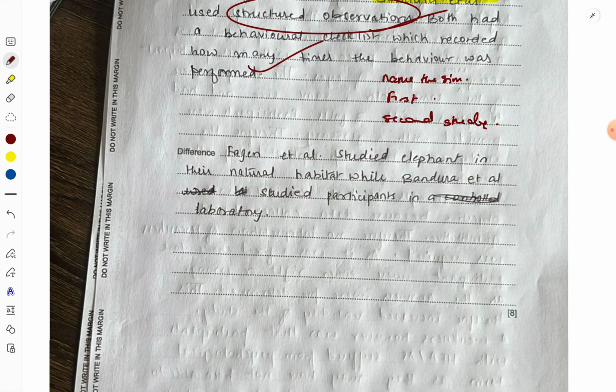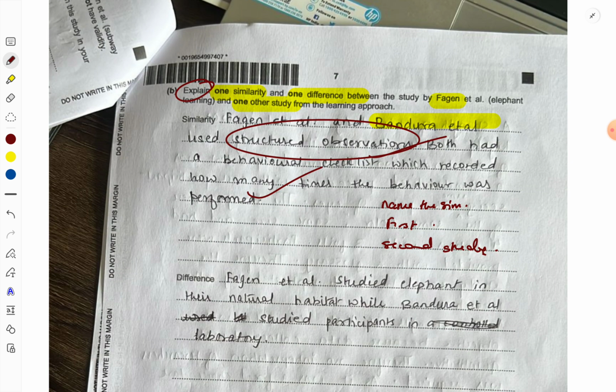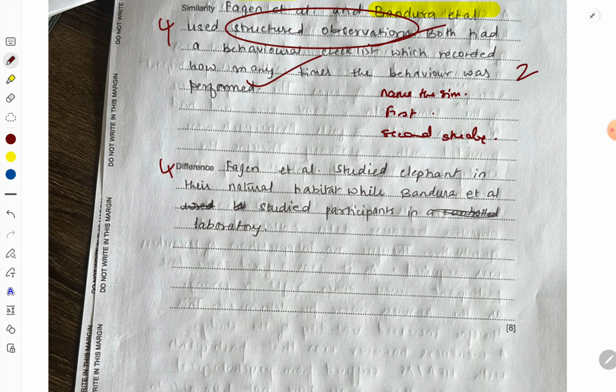It's an 8 marker, so 4 marks will be for similarity, 4 for difference. As of now, what the student has written, because she hasn't made it specific to either study, she can just get a credit of 2 maximum for the similarity. Now let's see the difference.